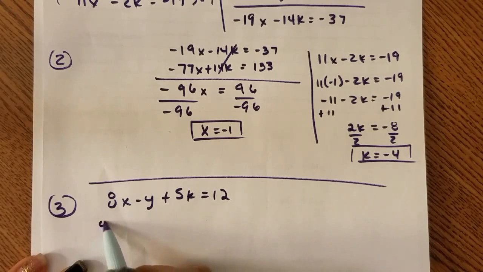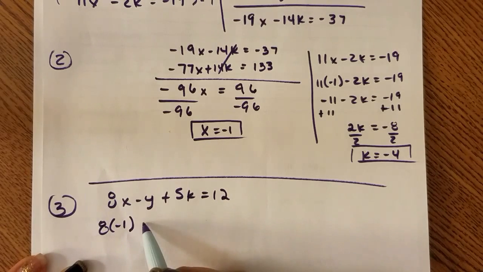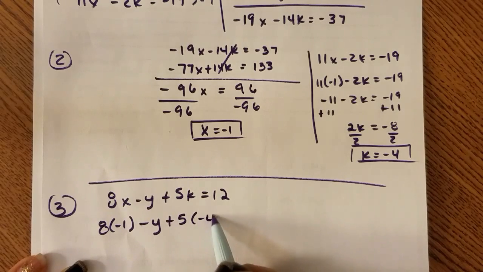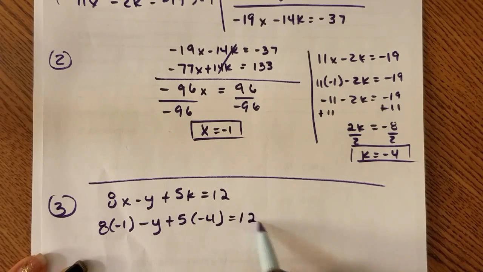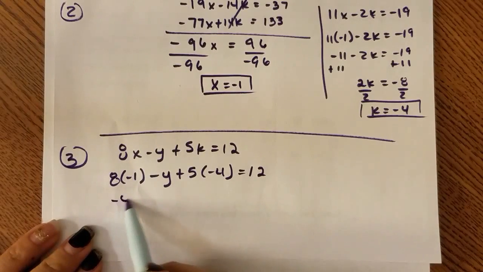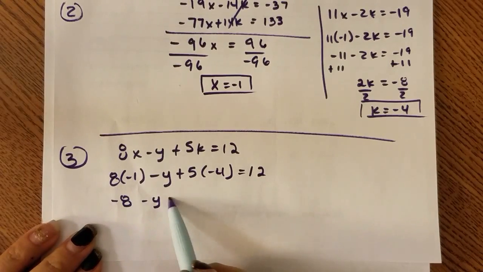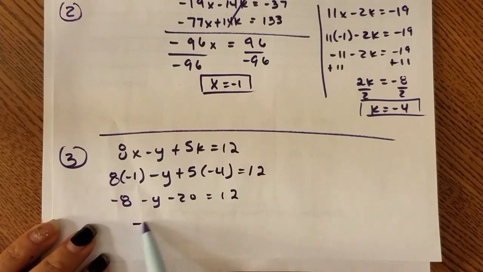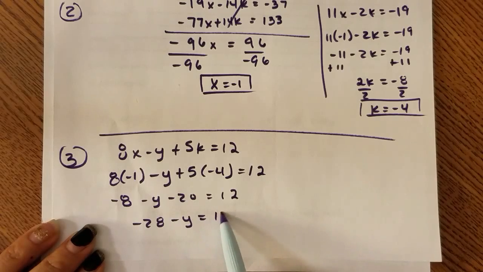Plug in my values: 8 times negative 1 minus y plus 5 times negative 4 is equal to 12. Negative 8 minus y minus 20. Negative 8 minus 20 is negative 28 minus y is equal to 12 plus 28.